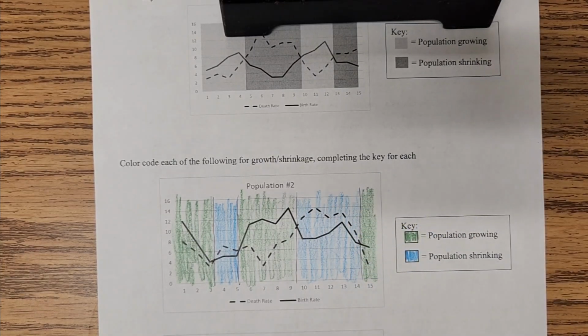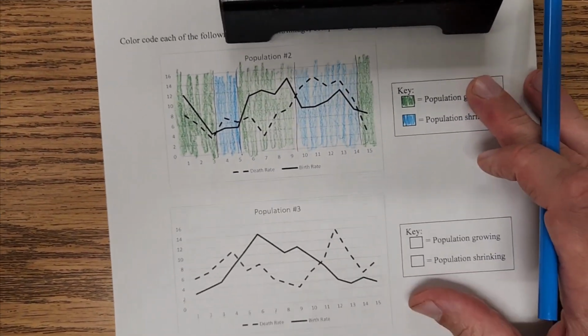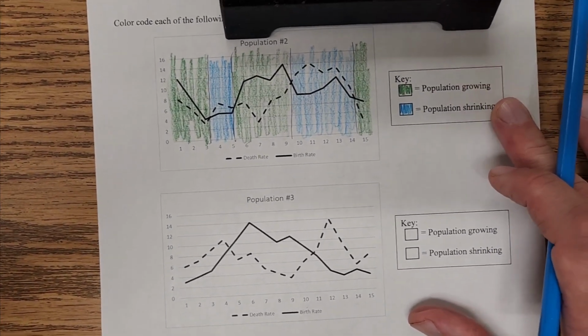And that's how you color code the graphs to show that during these years, population grows, during these years it shrinks, during these years it grows, during these years it shrinks, and during these years it grows. You can do likewise with the other one here. And that's how you do it.